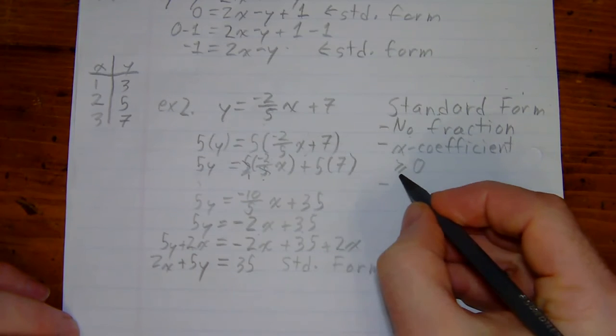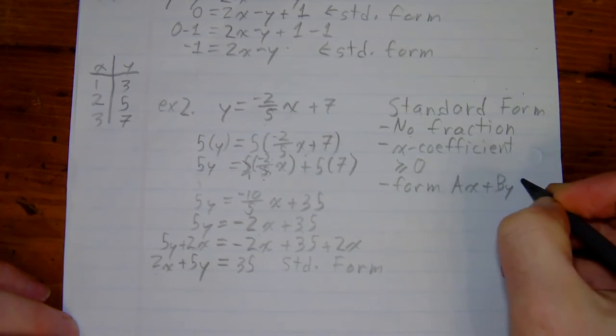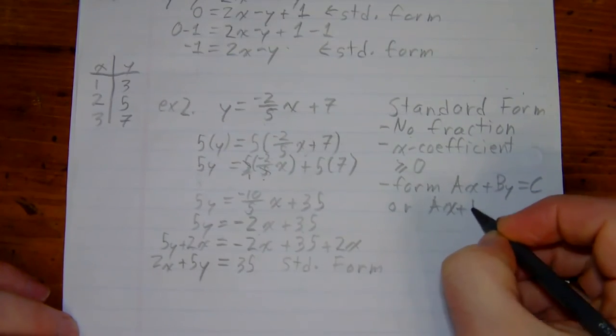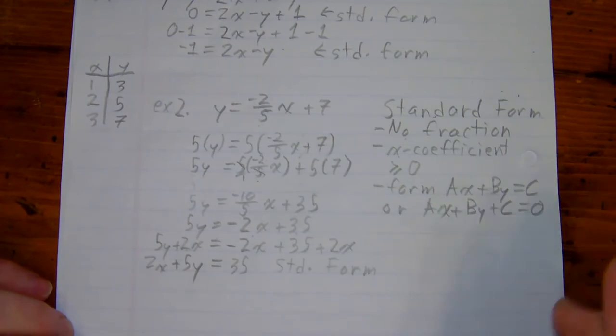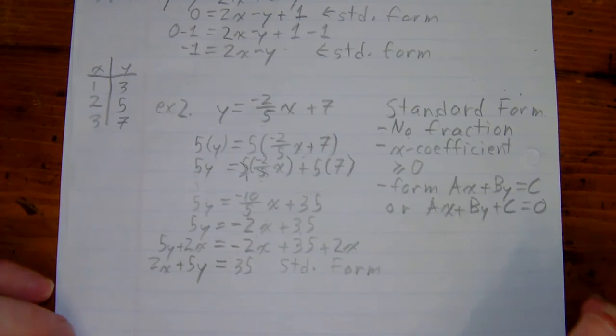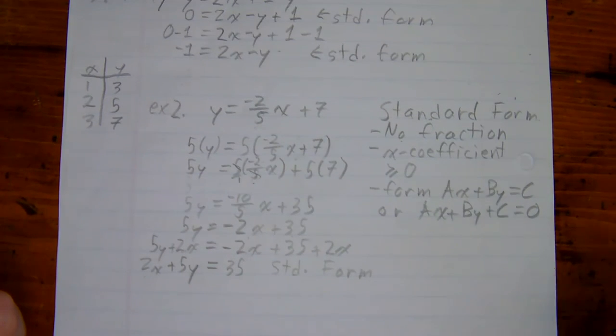And the last rule is that the form has to be ax plus by equals c, or ax plus by plus c equals 0. Either of those forms is fine. Again, this one's more typical in Canada, this one's more typical in the United States, but pretty much everyone who knows about standard form would recognize that both of these are standard form. So hope that helps. If you have further questions, feel free to let me know, send me an email, or post in the comments.